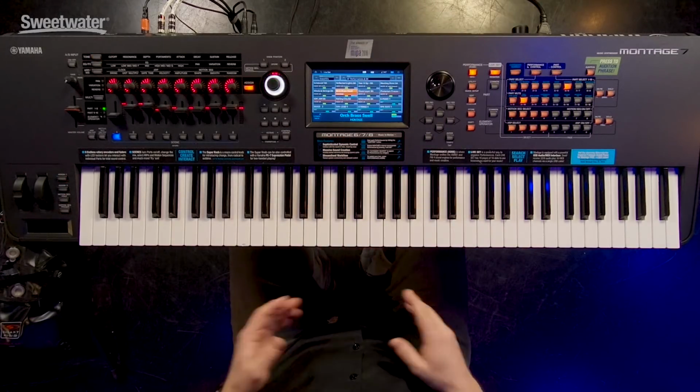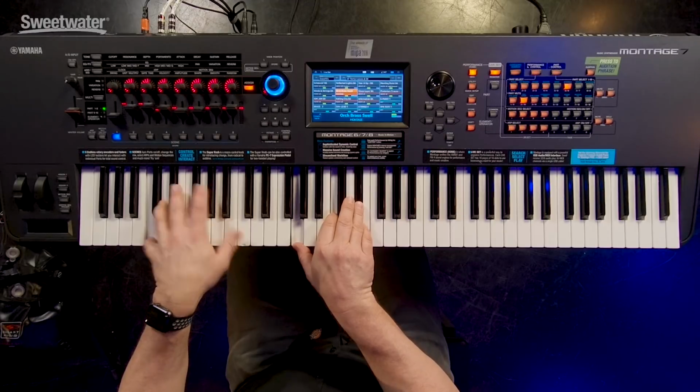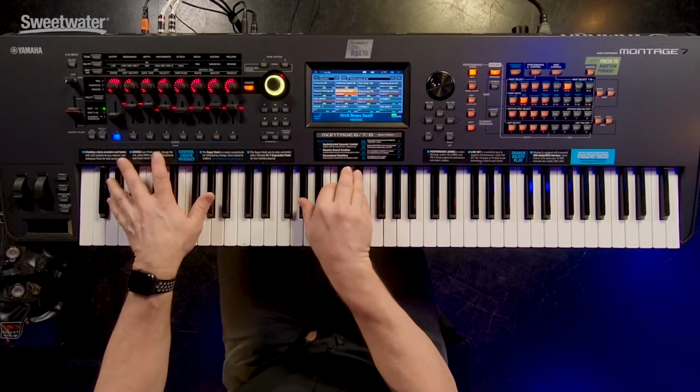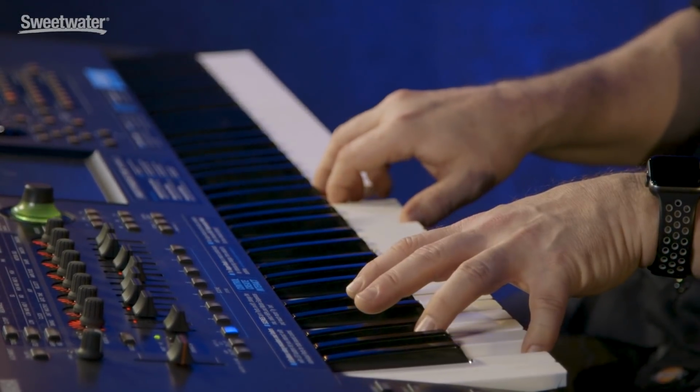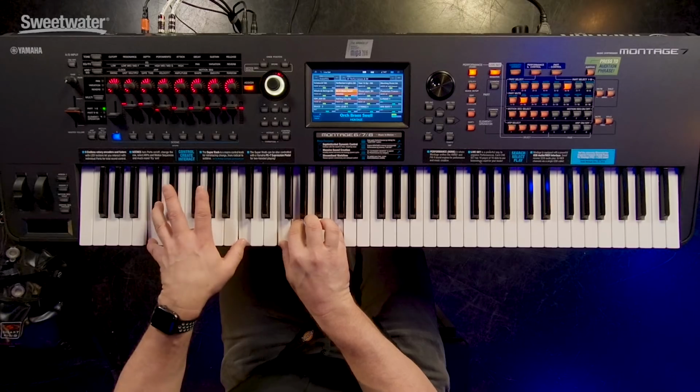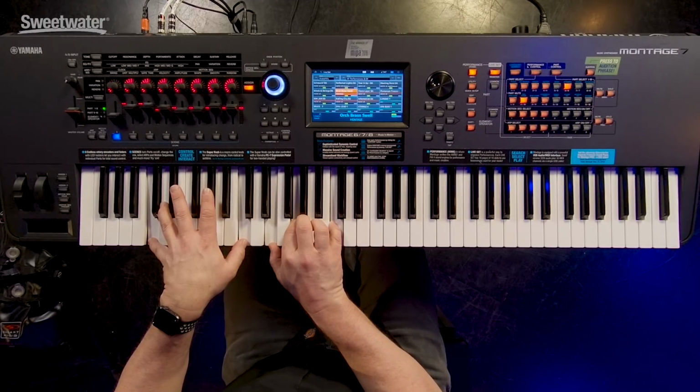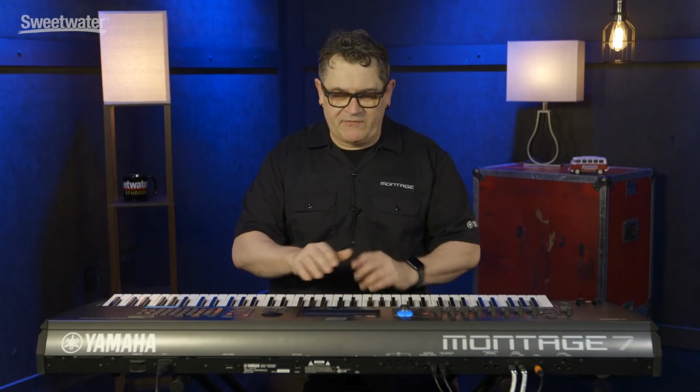So winds and strings. Well, what I like to do with this particular performance is I like to add it to a Montage performance that already has all of the superknob assignments. So I'll select this one that's just called Orchestral Brass Swell. And with this one, I have the superknob engaged with the FC7. So that's a Montage performance.